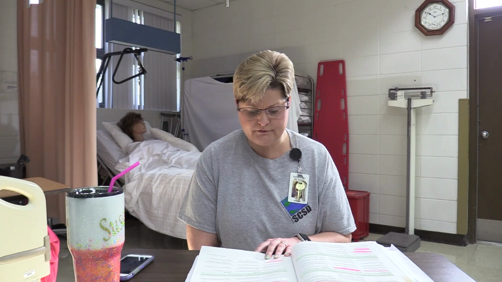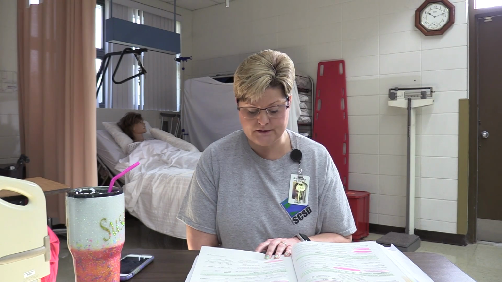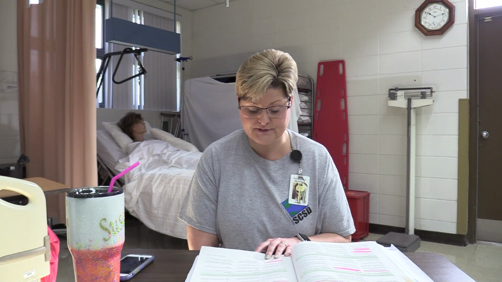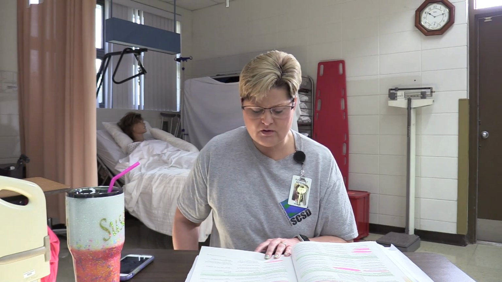As far as risk for injury, obviously we want to teach the patient to monitor their own position and their skin and to direct position changes. So give them some control over changing those positions. We also want to turn our patient and assess skin every 2 hours while they're in bed. Especially if you've got a patient that is not able to feel that pressure.